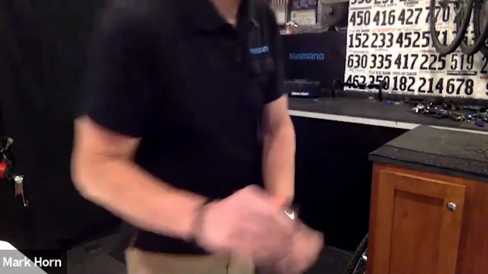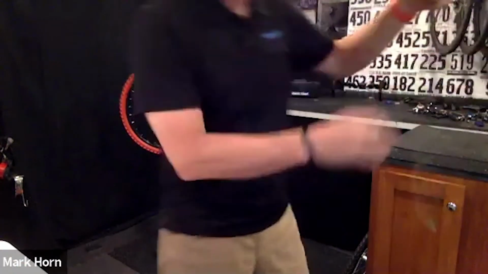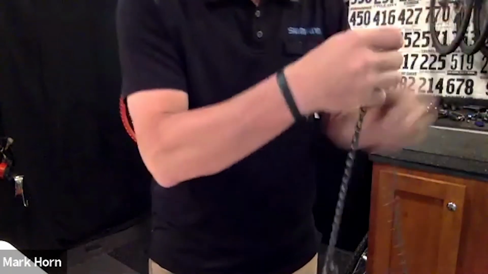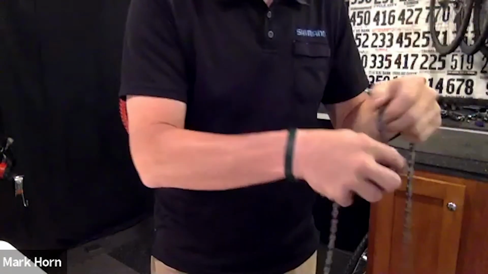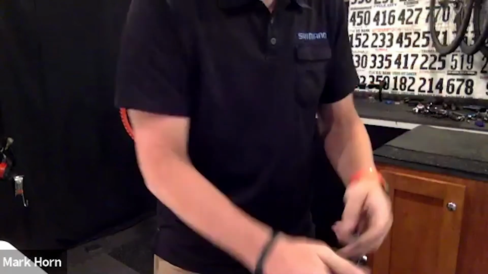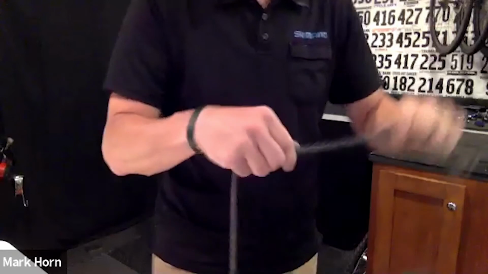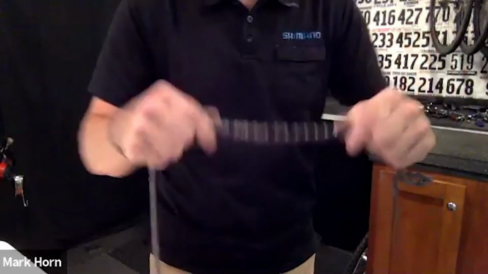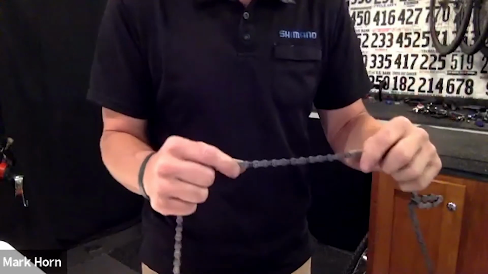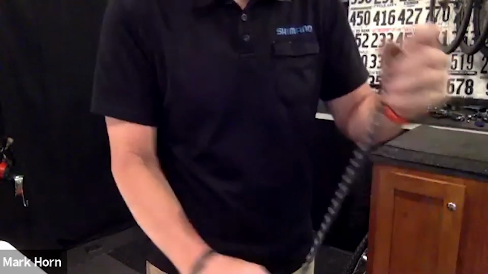Well, I will say one thing. This chain that I showed you guys at the beginning, that's all worn out, and one of its wear points, one of its parts of being so worn out, is that it's flexible sideways, which it shouldn't be. This is a chain that somebody has been riding and they've been cross-chaining a lot.